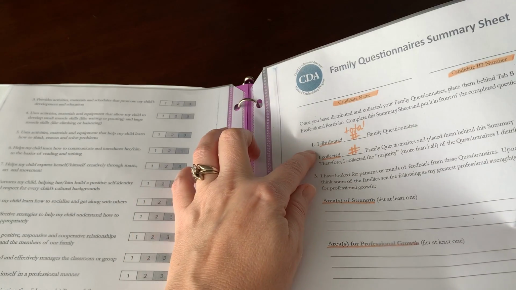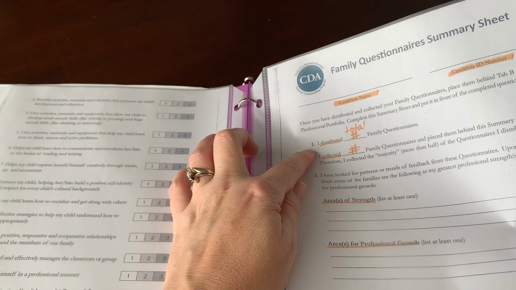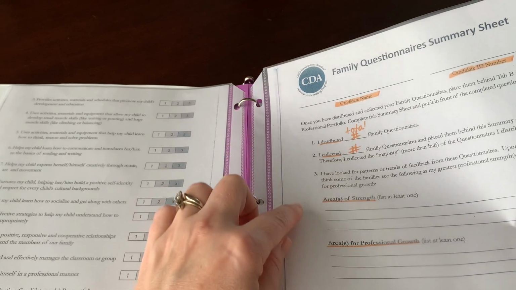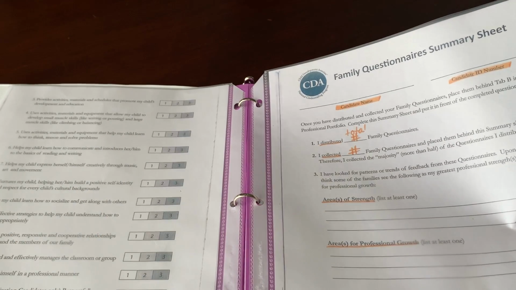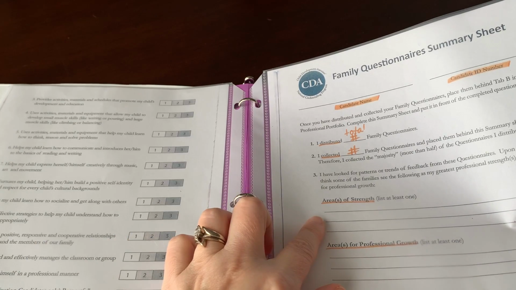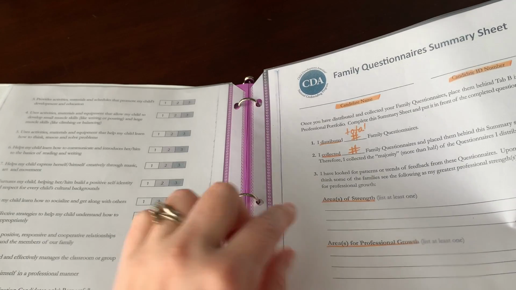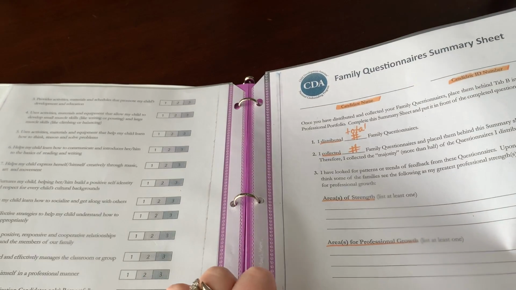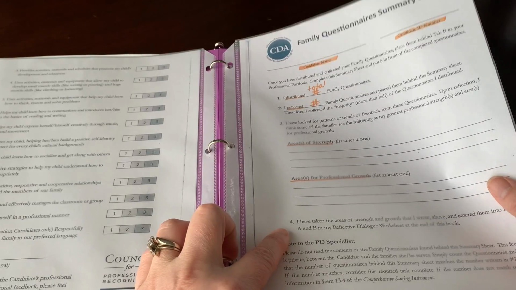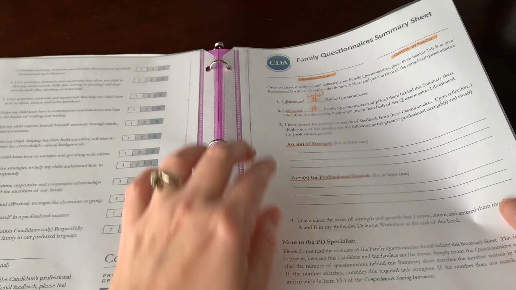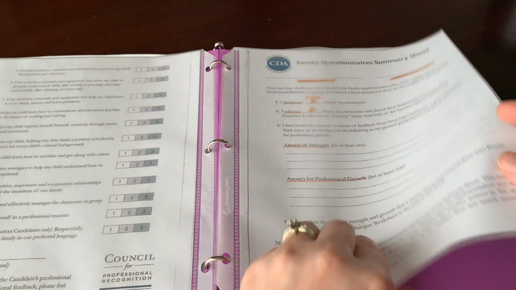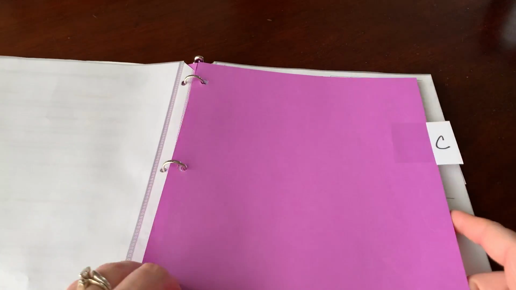Now, here on number 1, you're going to put the amount of family questionnaires you distributed. Number 2, you're going to put the number that you collected. And then for number 3, you're going to review those results that the parents scored. List an area of strength, or more than one if you'd like. Same with this area, so you're going to list an area for professional growth. And then if you look at number 4 here, it says that you want to take the information you put here and put it on the reflective dialogue worksheet. That sheet is also in your competency standards book, and it's going to be in tab C.